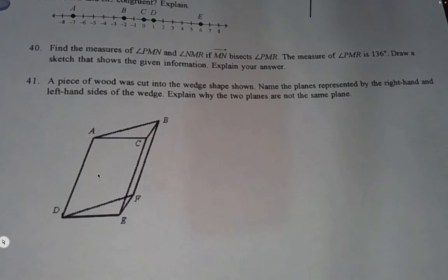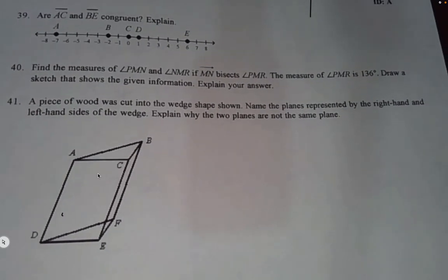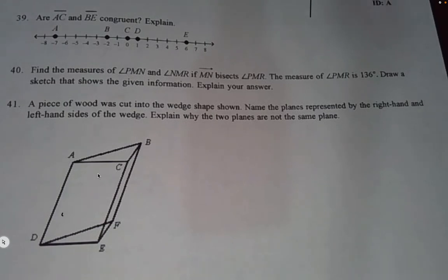Okay, number 40. It says, find the measures, and these are both on there. Find the measures of angle PMN and NMR, if MN bisects. That's a whole lot of letters. So do you know what I would do? I would draw a picture.